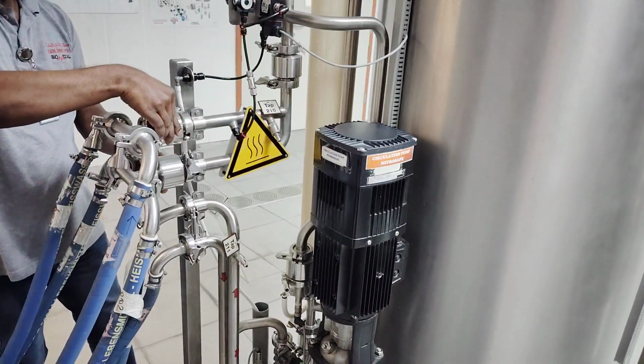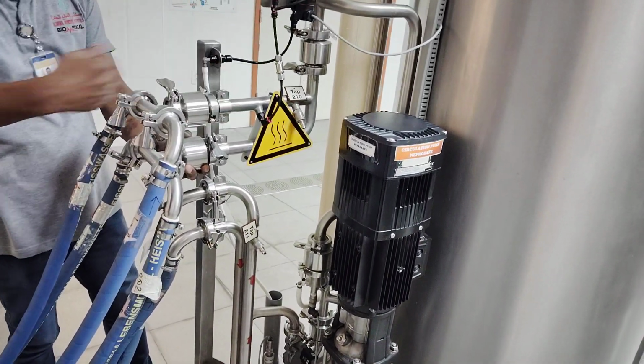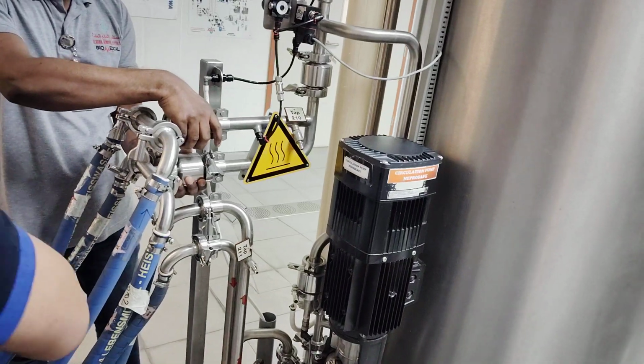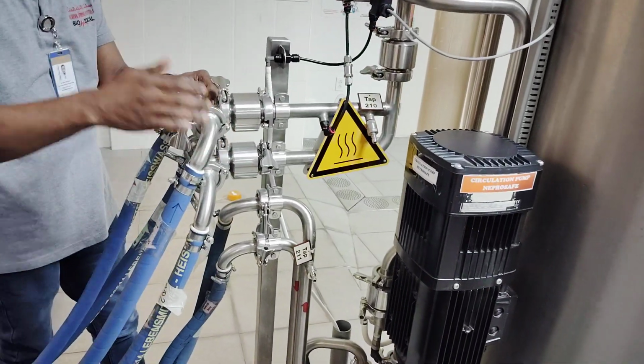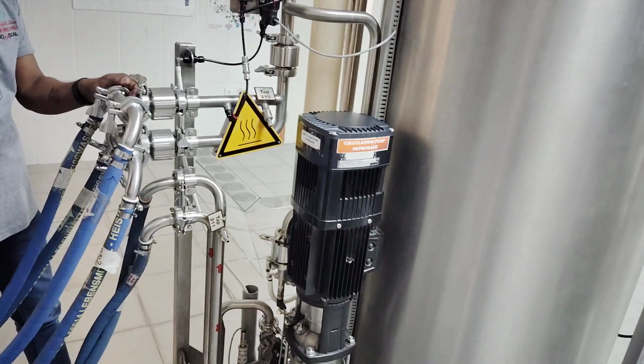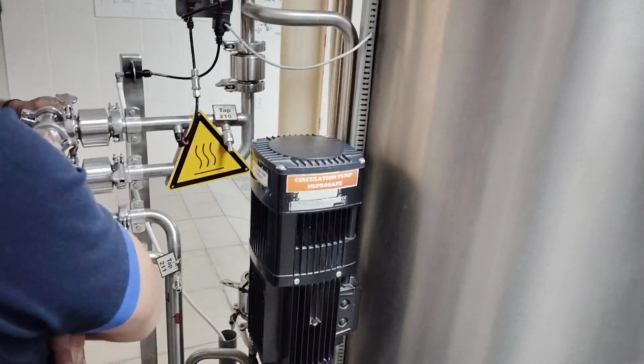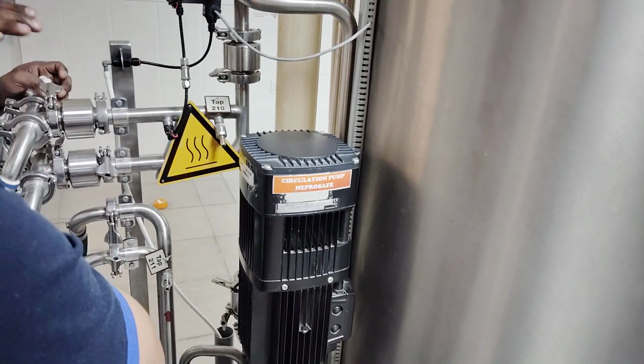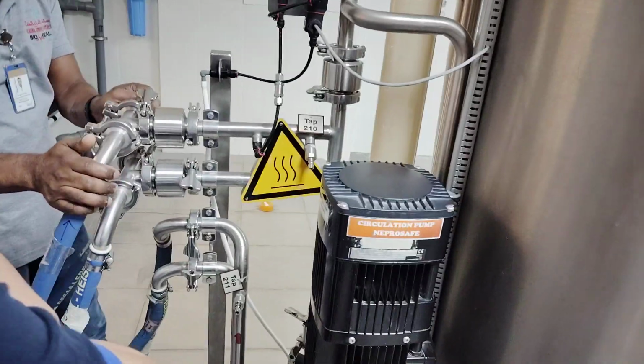So this is a non-return valve, so it will not allow the water to come back. Okay, this is a non-return valve. Whichever RO is running, RO number 1 or RO number 2, it will take the water from here. This is the output of the RO system, this is the one output, and this is the second RO output of the RO system.